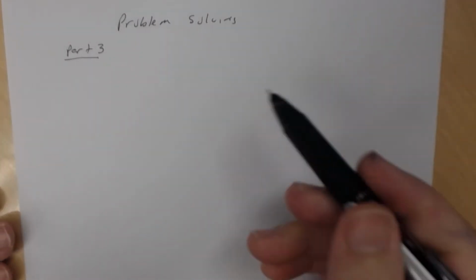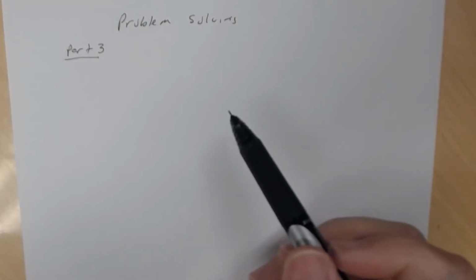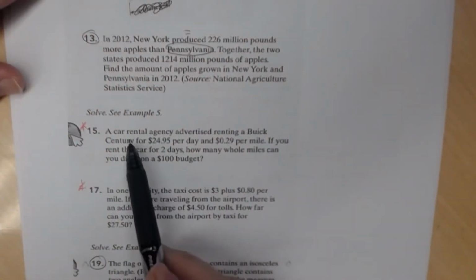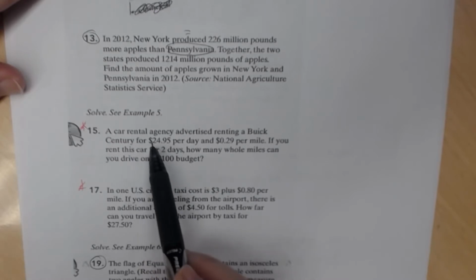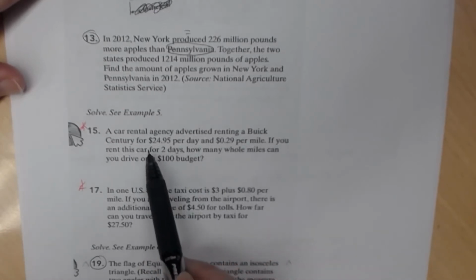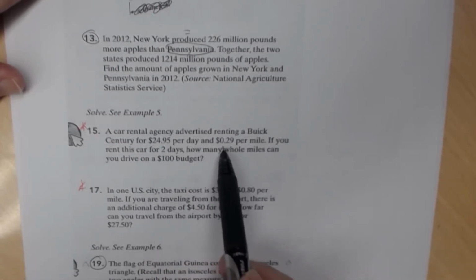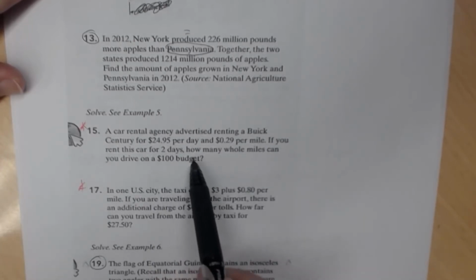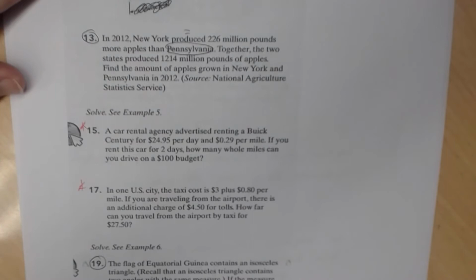Okay, so this is part 3 of problem solving. Let's look at number 15 on this handout. A car rental agency advertised renting a Buick Century for $24.95 per day and then 29 cents per mile. If you rent this car for 2 days, how many whole miles can you drive on a $100 budget?